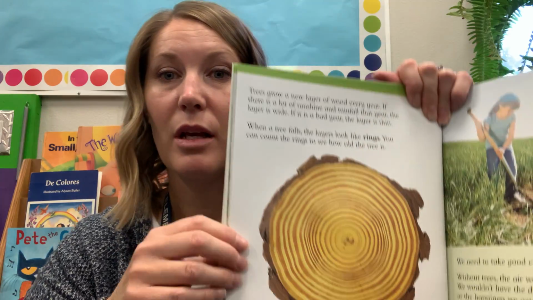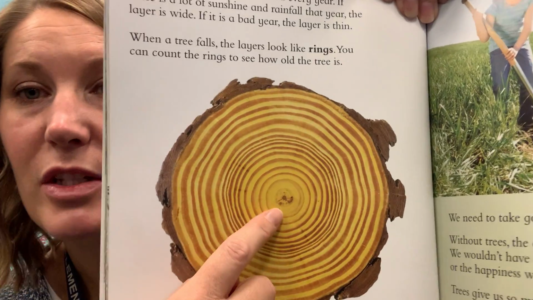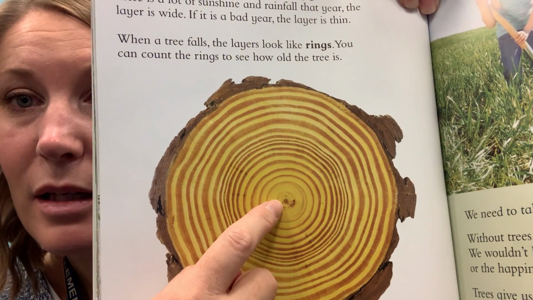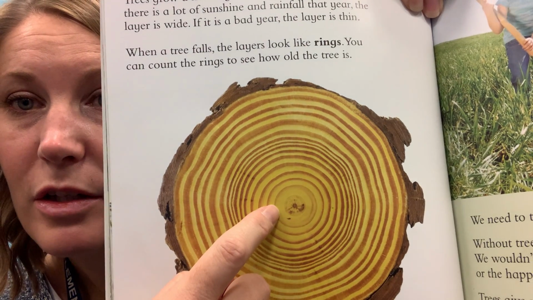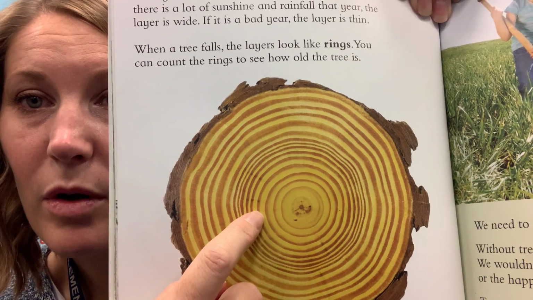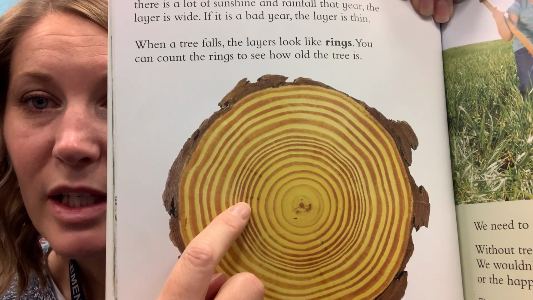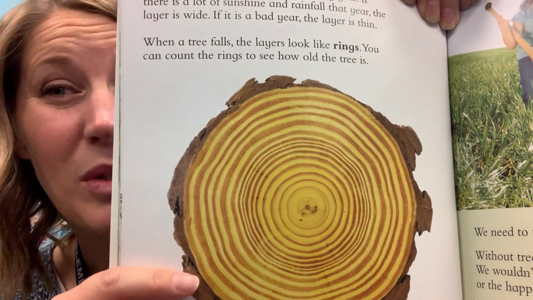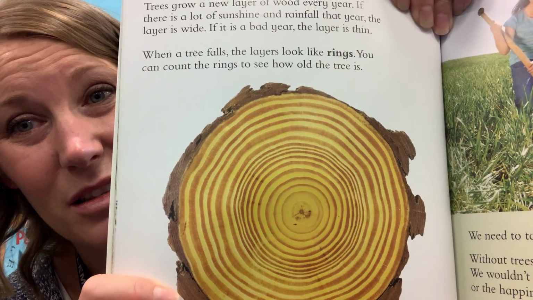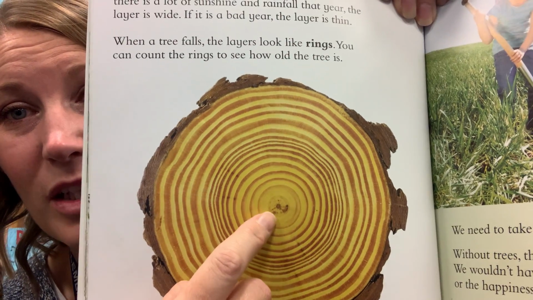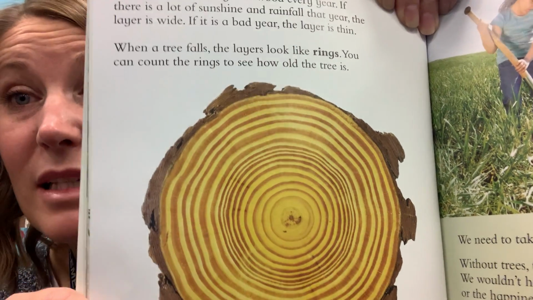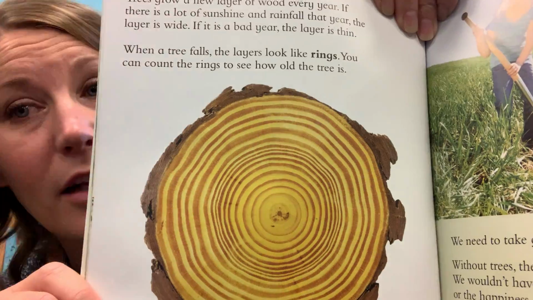So this is a tree that grew this way and it was cut like this. So we looked down at the trunk now and you can see the different rings. So this would be when it was a sapling, and then 1, 2, 3, 4, 5, 6. Look at those are close together. That means that there was not a lot of rain that year. But then this one, look at how thick it is. That means that there was a lot of rain and it got a lot of nutrients.